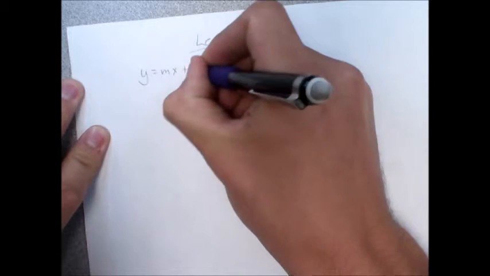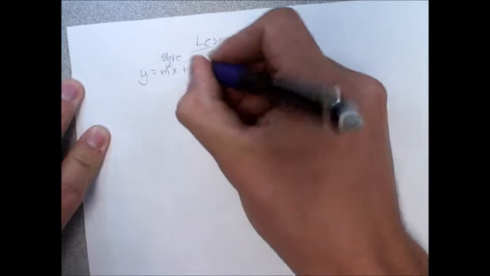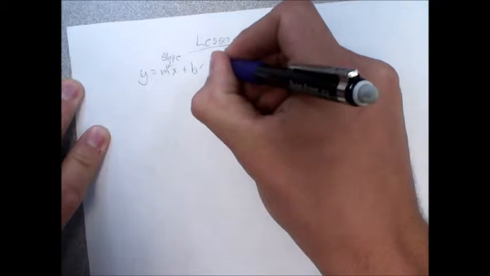Writing equations of a line, there are 2 or 3 different ways that we could do this. The easiest one is y equals mx plus b. I'm going to do a quick side note. I'm sure y'all already know this, but m is slope or rate of change, whatever you want to call it. And b is the y-intercept.